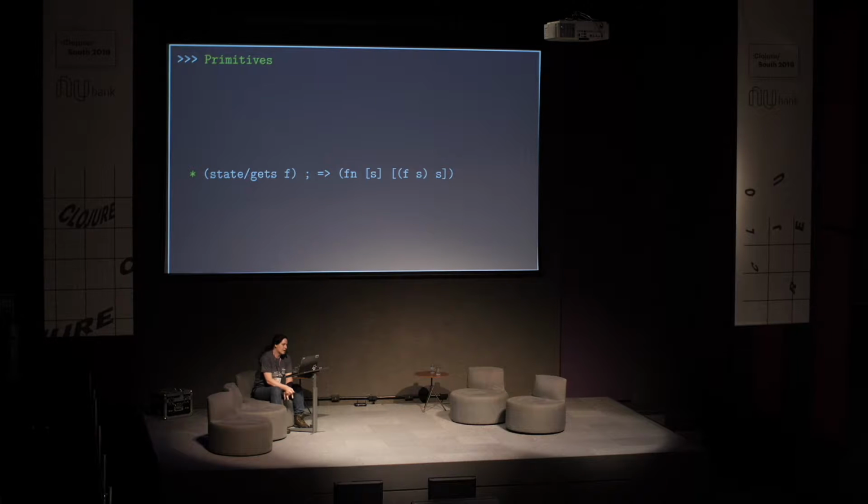The first of them is gets. With gets, you pass a function of the form that receives a state and returns a pair. The first element of the pair is the application of this function to the state. The second element is the state unmodified. You're going to see later how this works in practice, but first I want to just present these simple pieces.